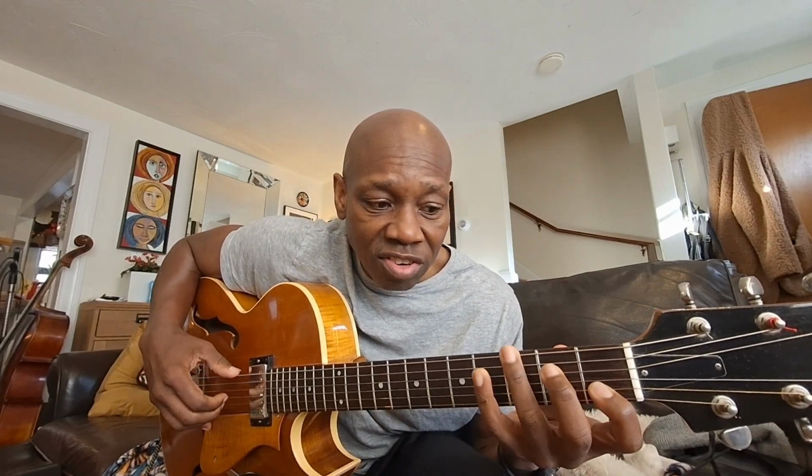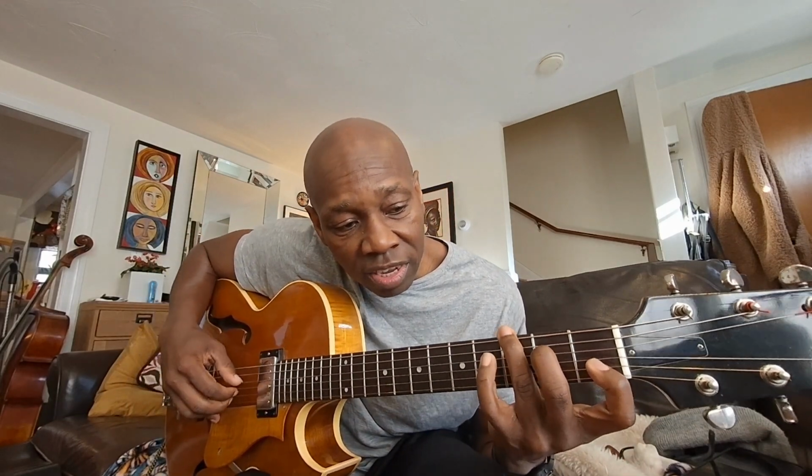This is also a C major seven. This is an inversion of it. All the notes C, E, G, and B are there. This is your C. This is your G. This is your E. And this is your B.